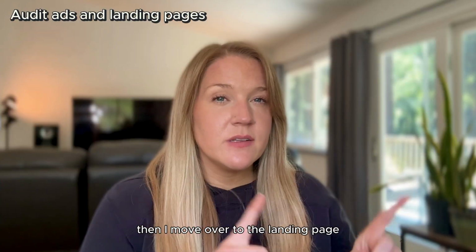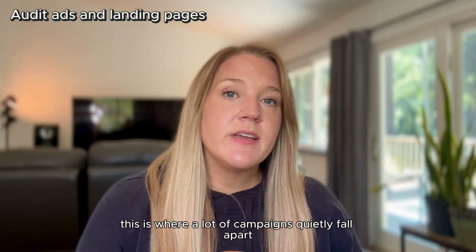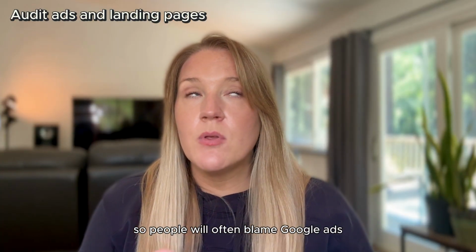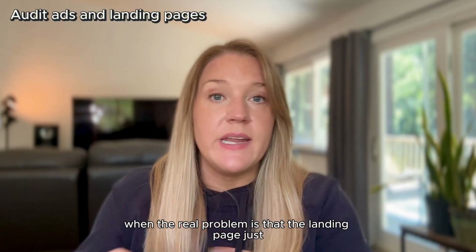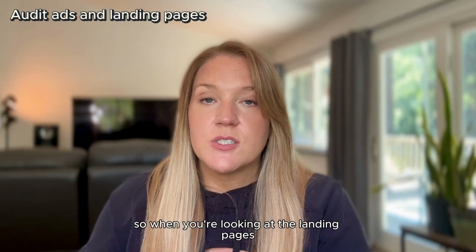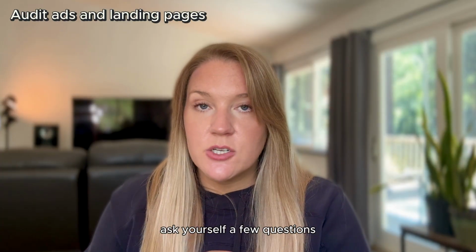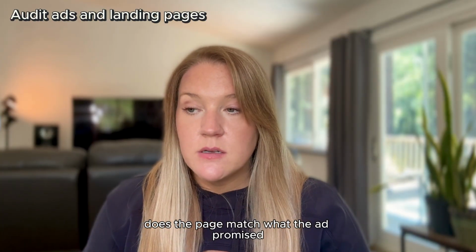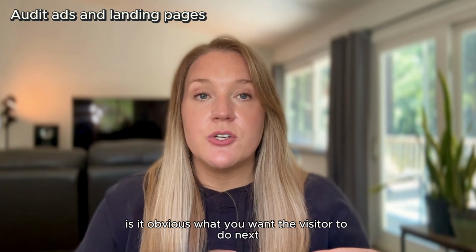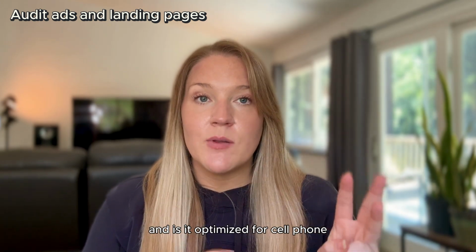Then I move over to the landing page. This is where a lot of campaigns quietly fall apart, so people will often blame Google Ads when the real problem is that the landing page just isn't doing its job. So when you're looking at the landing pages, ask yourself a few questions. Does the page match what the ad promised? Does it load quickly? Is it obvious what you want the visitor to do next? And is it optimized for cell phone?